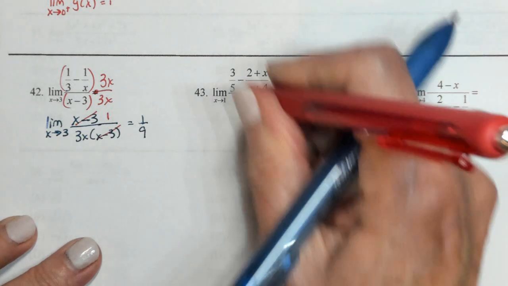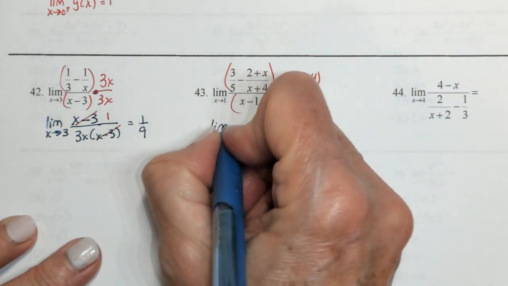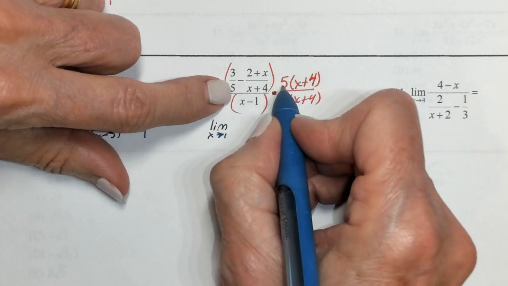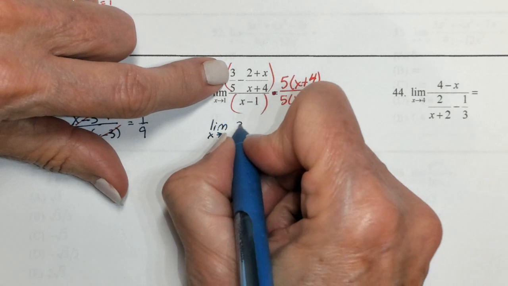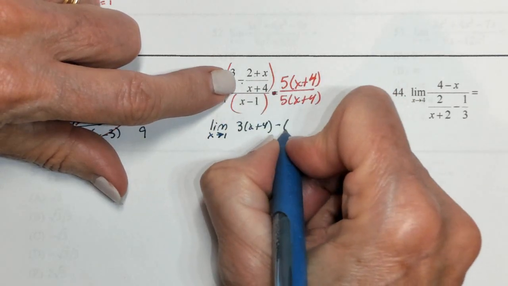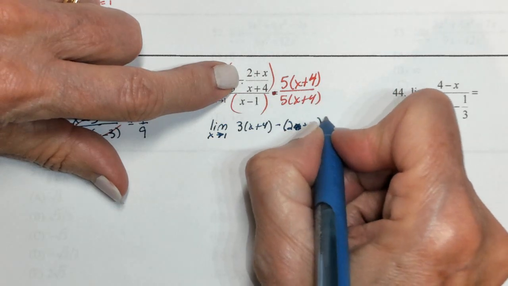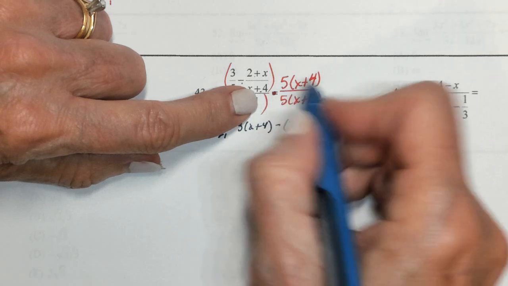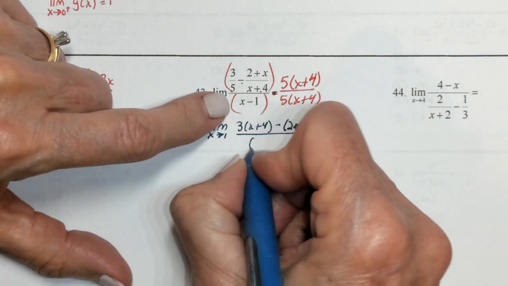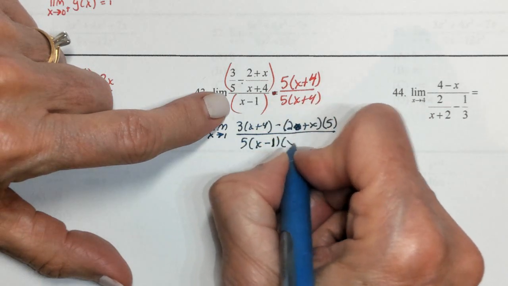So I have the limit as x approaches 1 of, okay, for the first one, the 5's reduce out, and I'm left with 3 times x plus 4 minus 2 plus x times the x plus 4 is reduced out, and we're left with that 5 there, divided by x minus 1 times 5 times x plus 4.